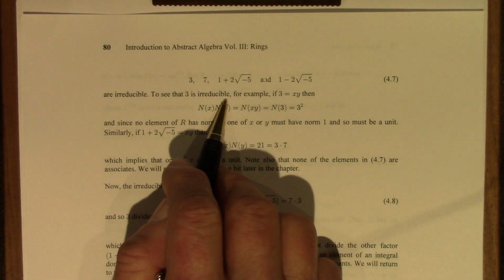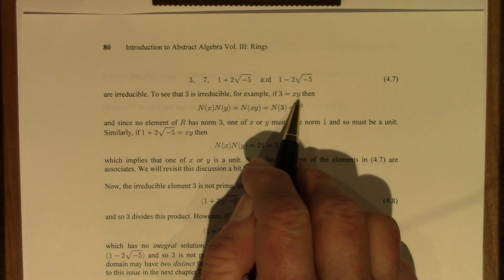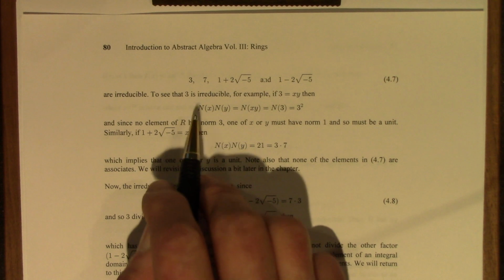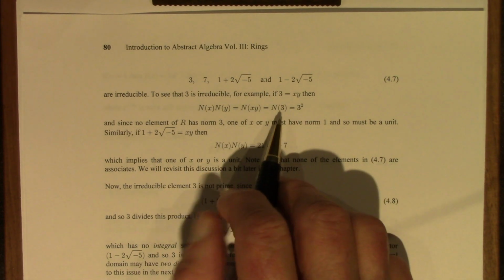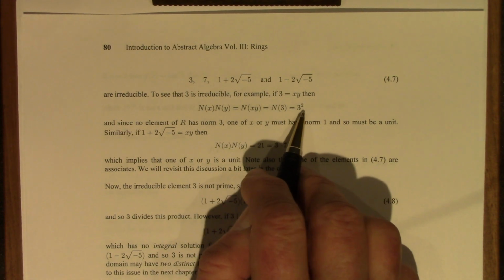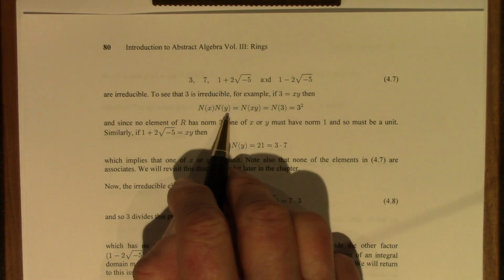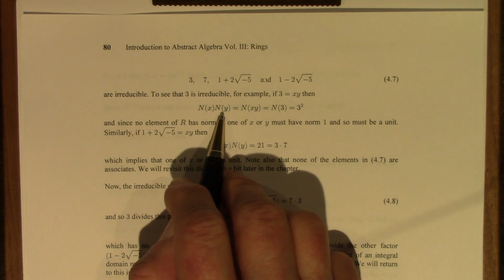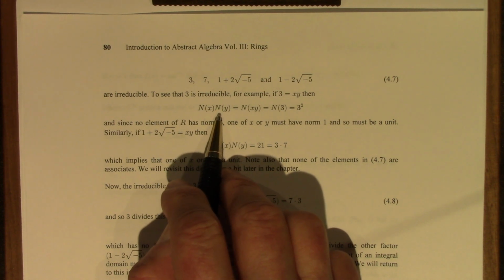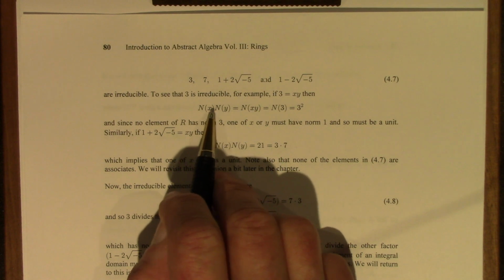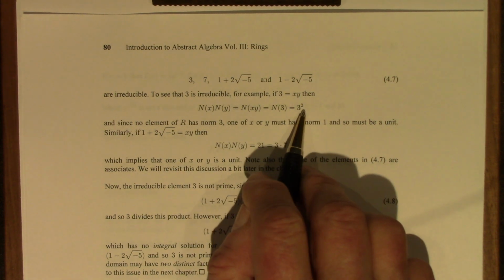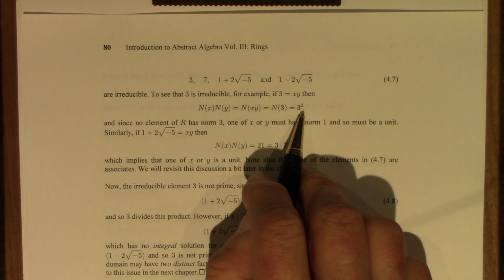To see that 3 is irreducible, we write 3 equals xy and take norms. Norm of x, norm of y is then equal to the norm of 3, which is 3 squared. Remember, these are integers. This is one of the great virtues of the norm. We pass from an arbitrary integral domain, or quadratic domain, to the integers, where things are much more pleasant. How can the product of two integers be equal to 3 squared?